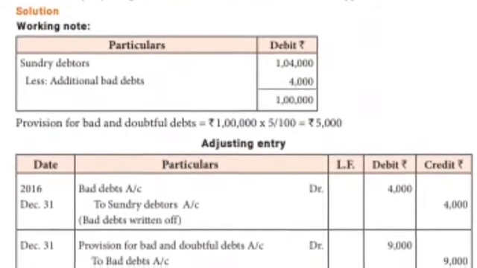So first we have to write: To bad debts, how much? 1,200. You have to just apply, no need to add. So write it in the second column. Next, to provision for bad and doubtful debts. Okay children, how much? 900. No need to add, just apply.